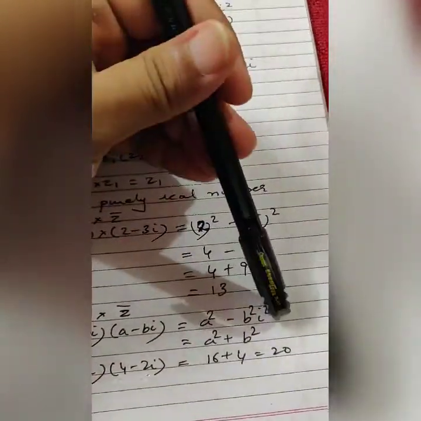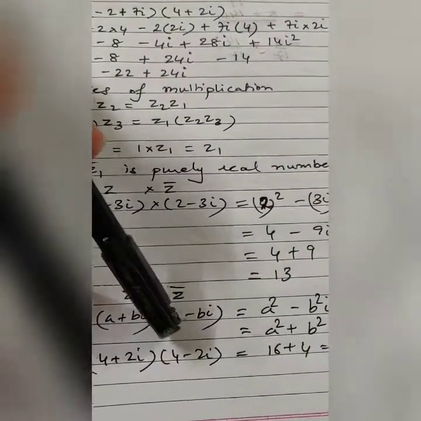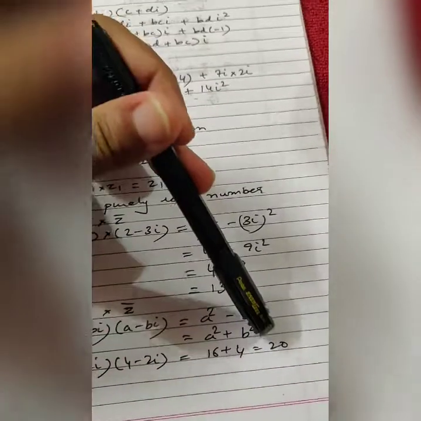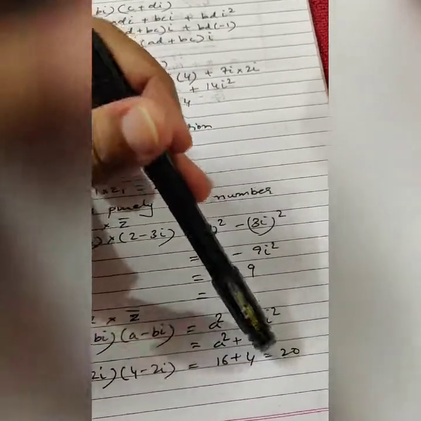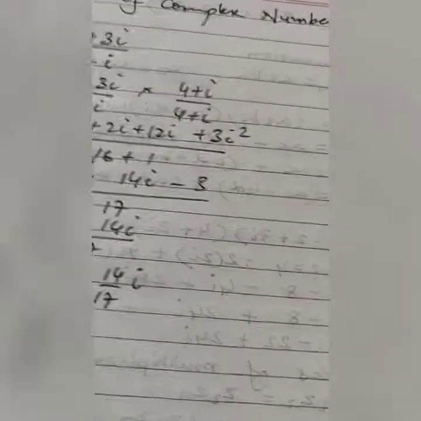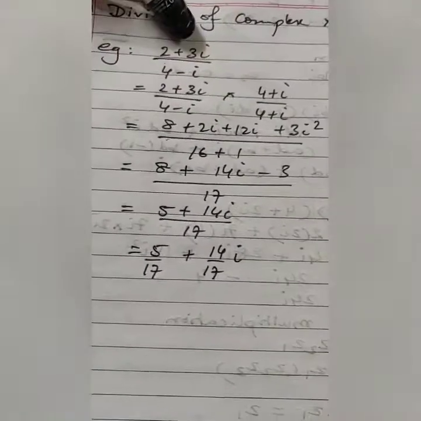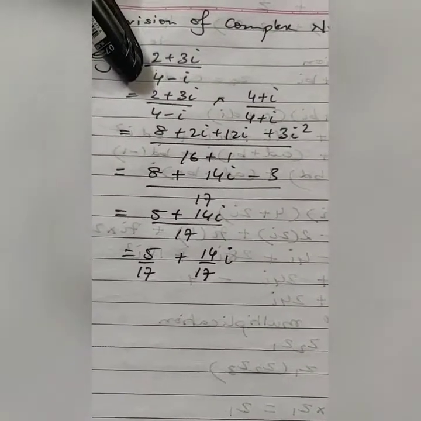Now I'm going to use this idea that when you multiply a complex number with its conjugate, you get a purely real number. I'm going to use this for the purpose of division. I'll show you now. Now let us understand the division of complex numbers. I've taken an example, 2 plus 3i upon 4 minus i.